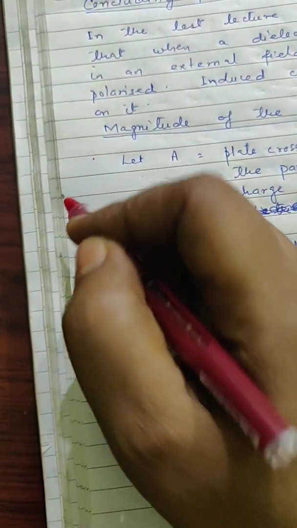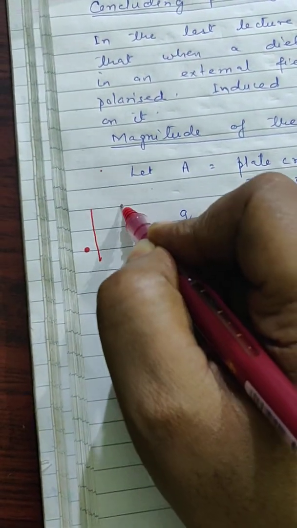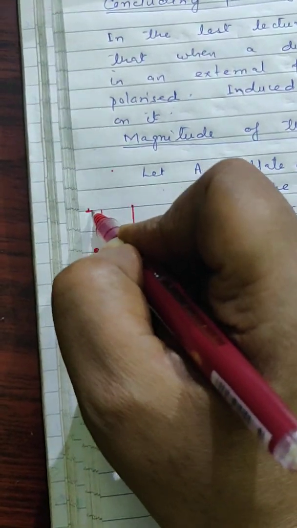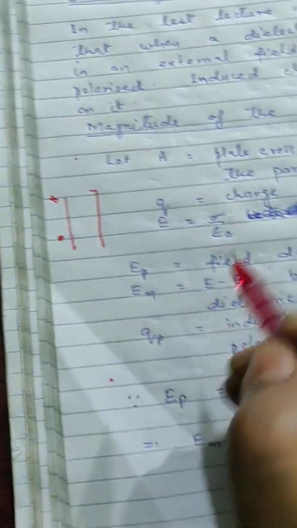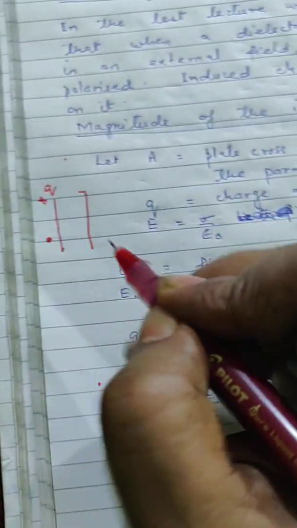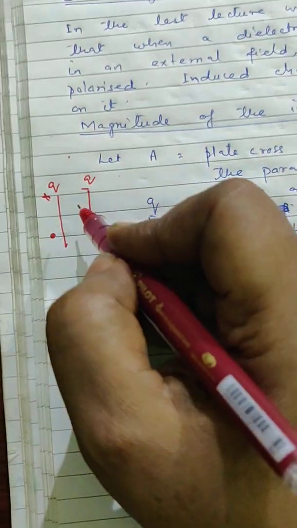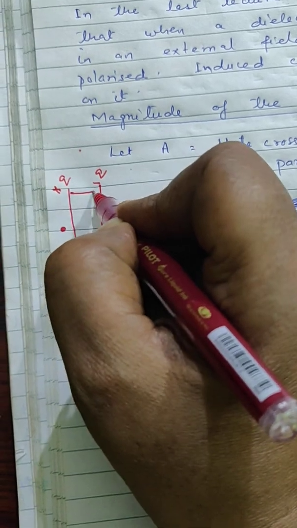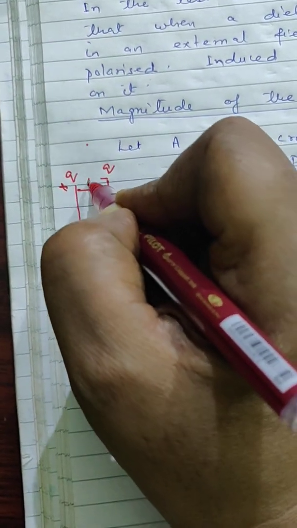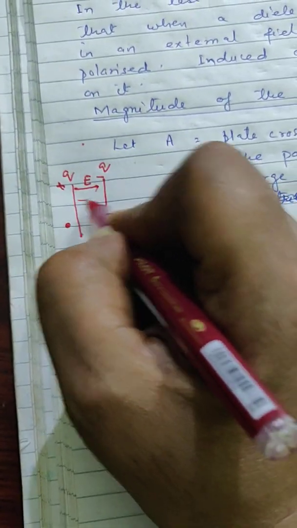Now I have taken the same parallel plate capacitor, the plate cross section area as A, and Q is the charge on the plates, and electric field E, this is the electric field in absence of dielectric.